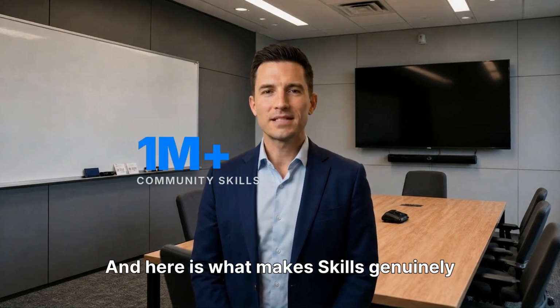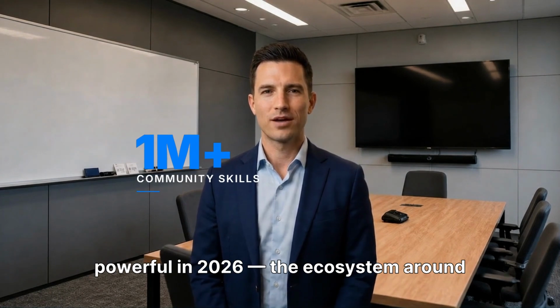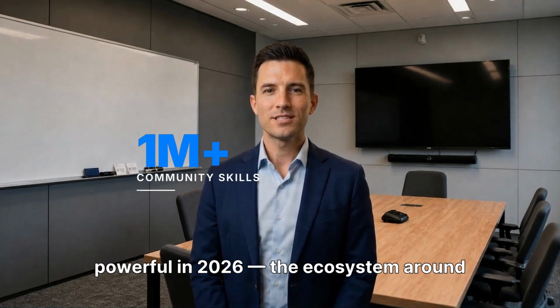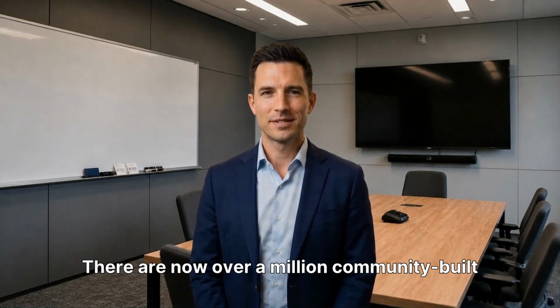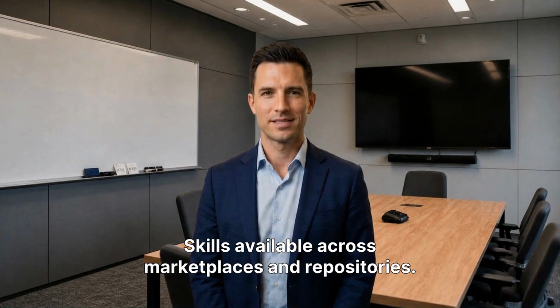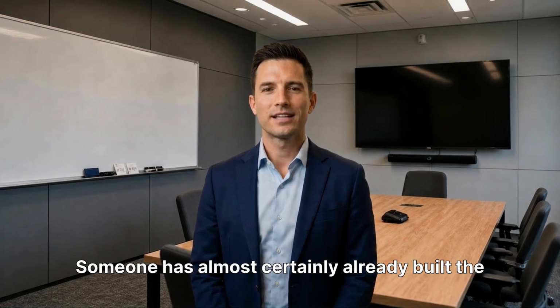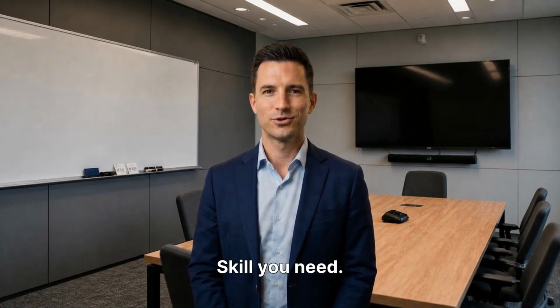And here is what makes skills genuinely powerful in 2026. The ecosystem around them has exploded. There are now over 1 million community-built skills available across marketplaces and repositories. Someone has almost certainly already built the skill you need.